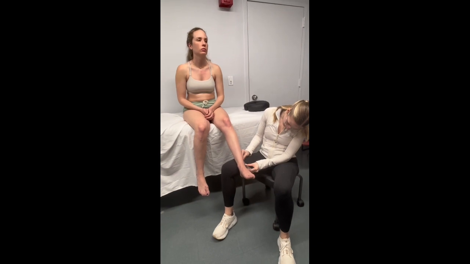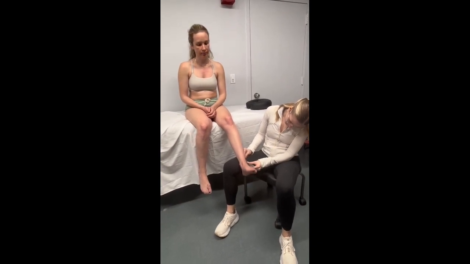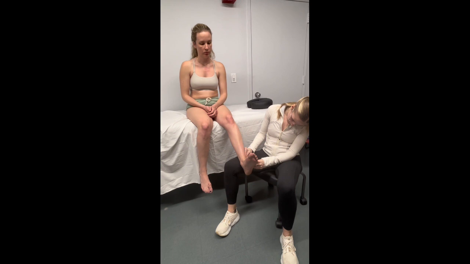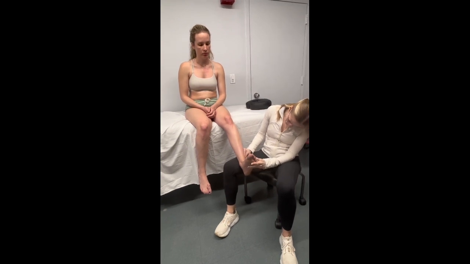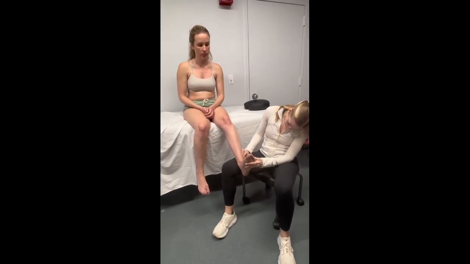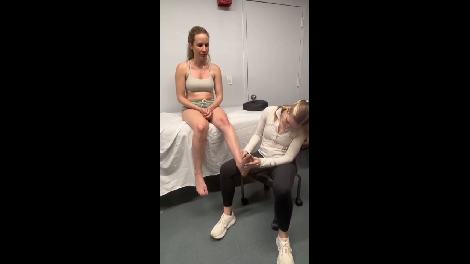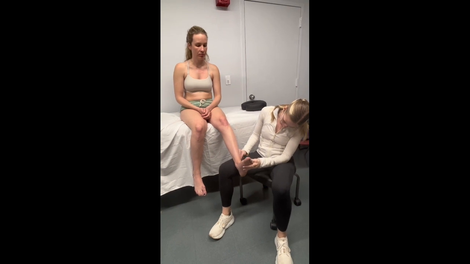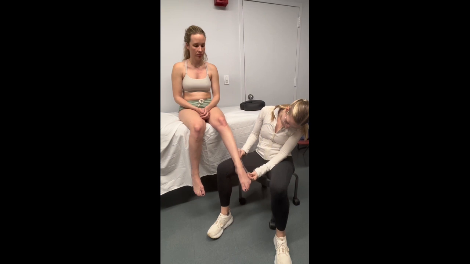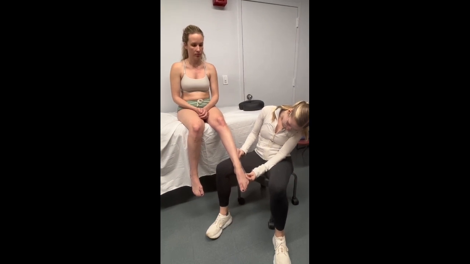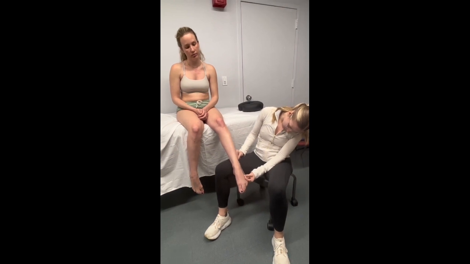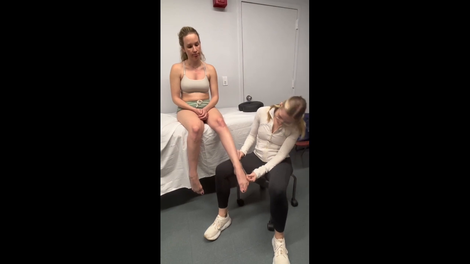Can I have you point your toes up towards the ceiling? Very good. And then I'm just gonna apply a little bit of overpressure. Good. On this ankle, patient shows 0 to 11 degrees of dorsiflexion, and then can I have you point the toes down to the ground? And here the patient is showing 0 to 54 degrees of plantar flexion.